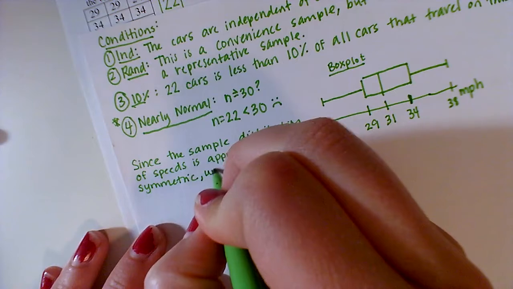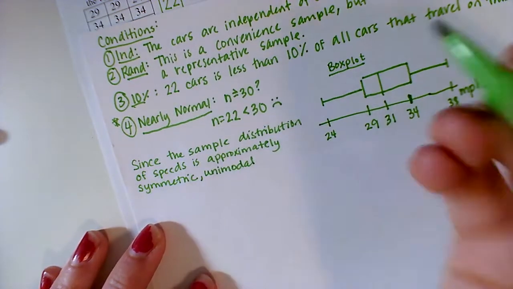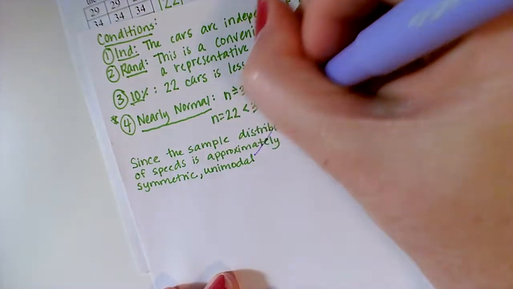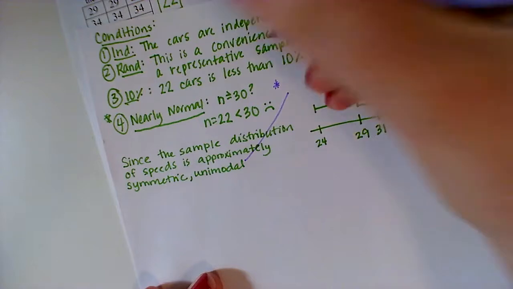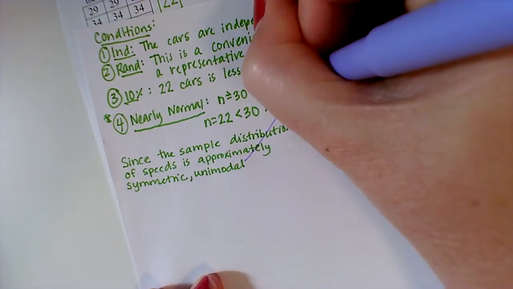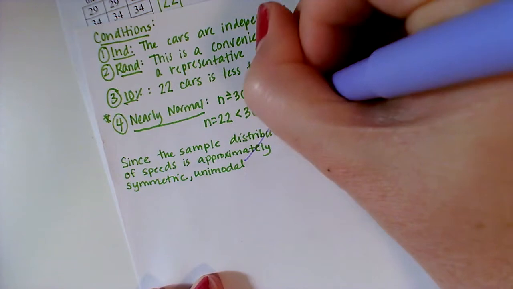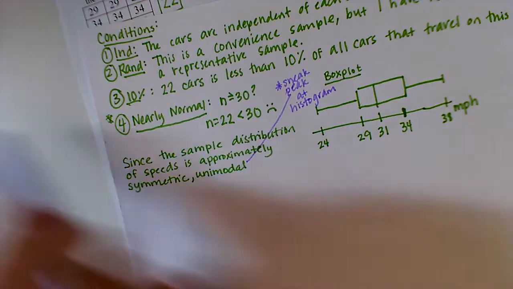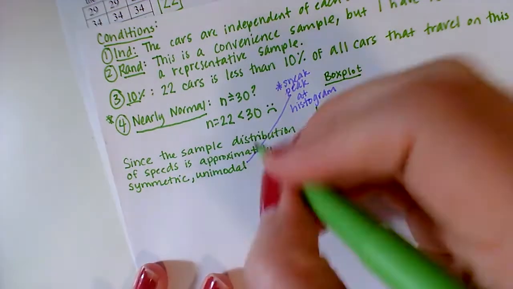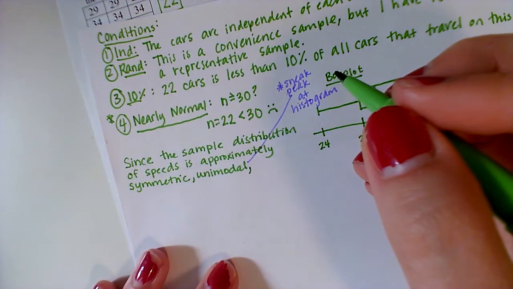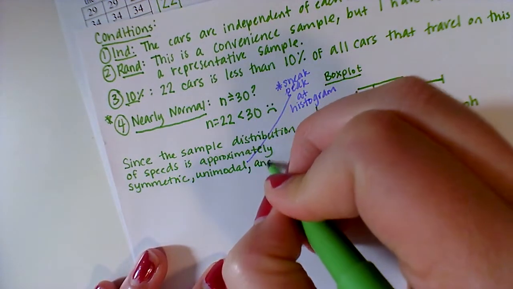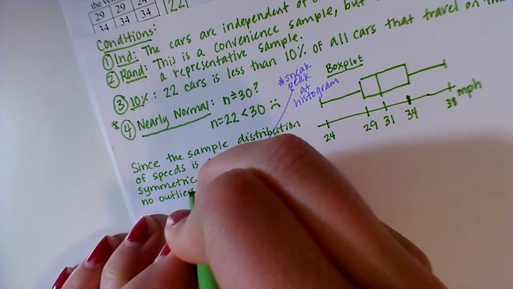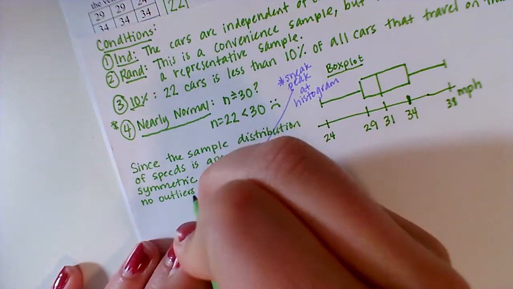It is definitely unimodal. And how did I find out it was unimodal? I'm just going to make myself a quick note, you don't have to write this on your paper, but this is just a note to me. You had to sneak a peek at the histogram to make sure, because unfortunately box plots do not show shape. So we know from the histogram that it's unimodal and has no outliers. So those are the three things I want to check.